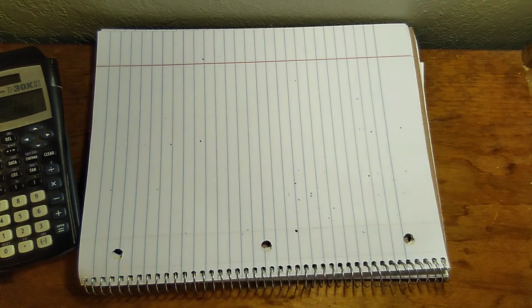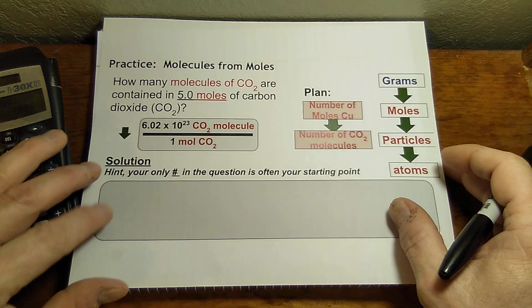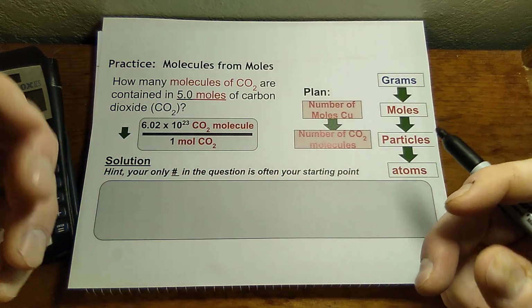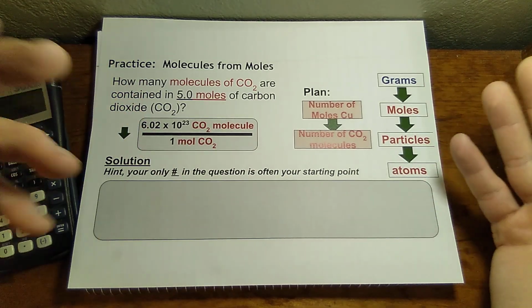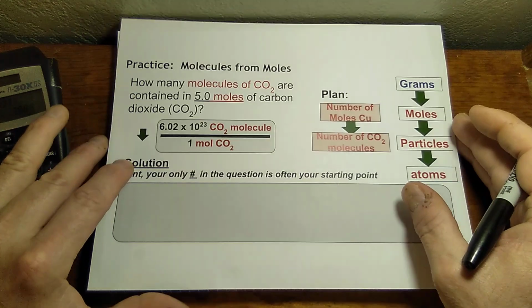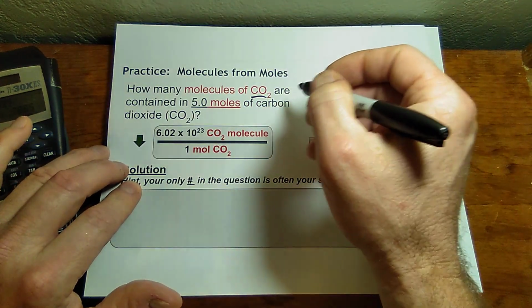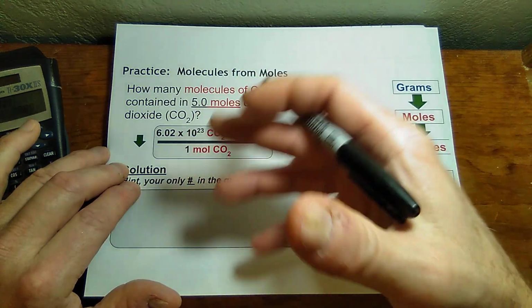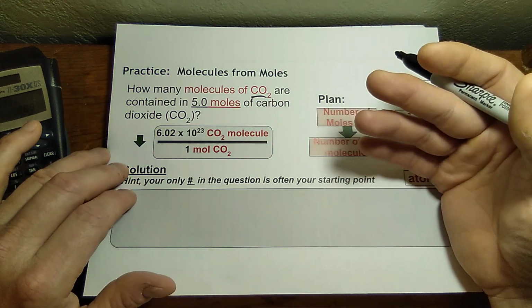Right, we're almost done. If you've hung on this long, we're moving into use of the molar mass as a bridge. So answering questions not in terms of moles to moles like we just did, but what about grams to moles, or moles back to grams, or even grams all the way down to number of atoms? So if you pick up from where we were in the first test, we said we can do this with CO2. We could say how many molecules of CO2 are combined in some number of moles of CO2, or even grams.